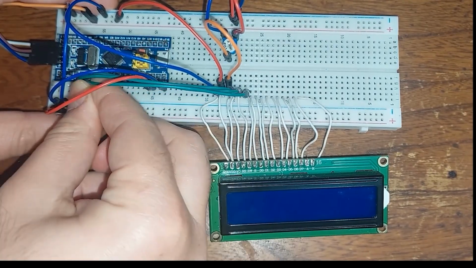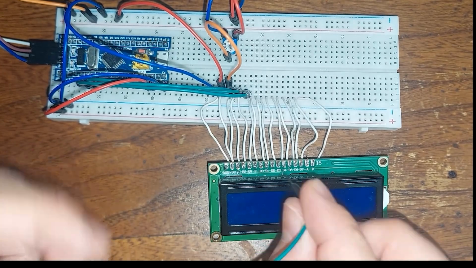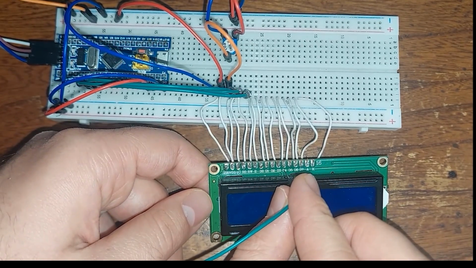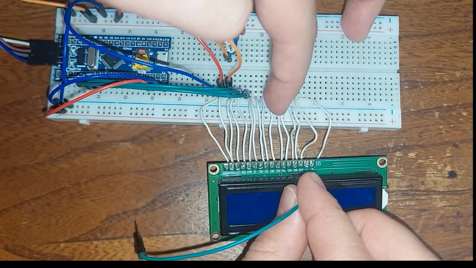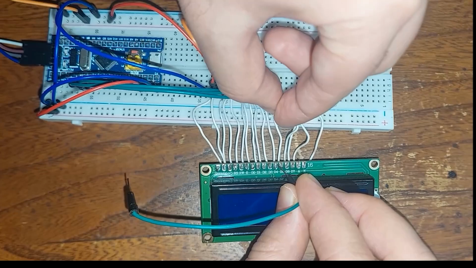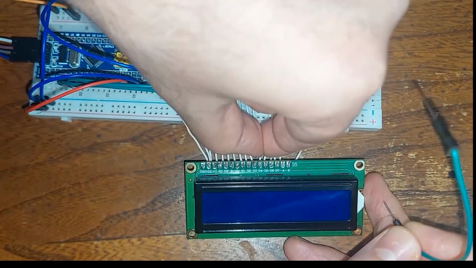Enable to PA3. Then I have to find the wire related to D4. And these are the disadvantages of soldering wires to your module. Always solder pin headers to your modules.